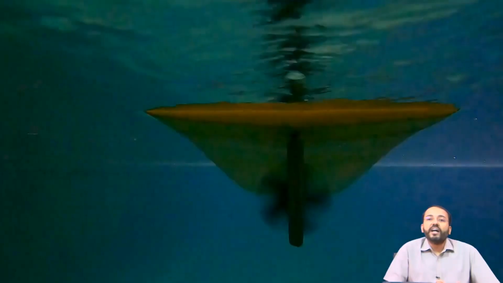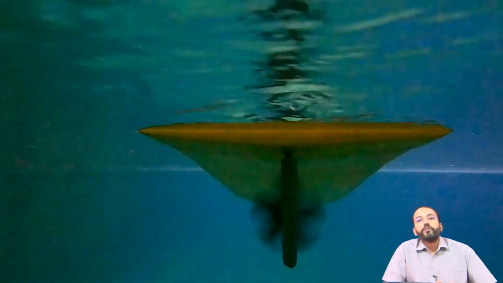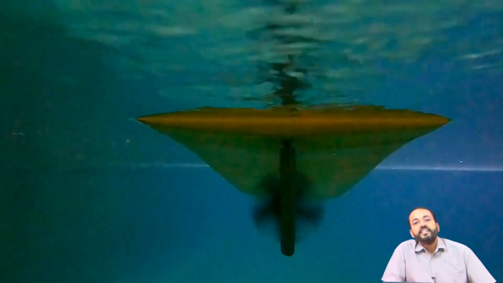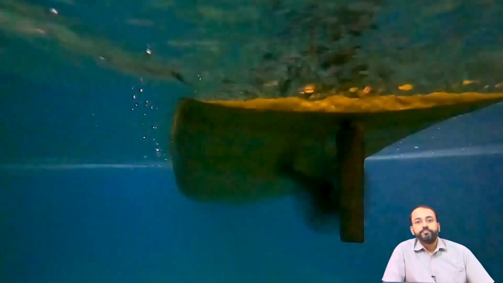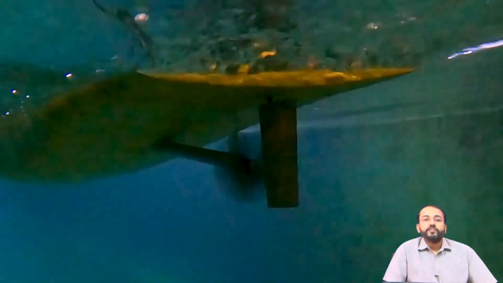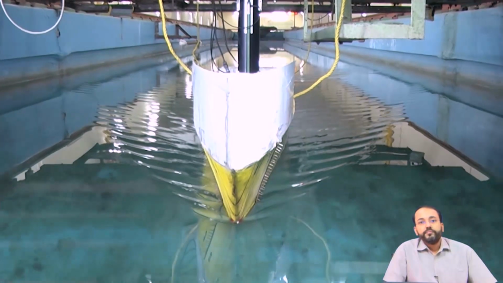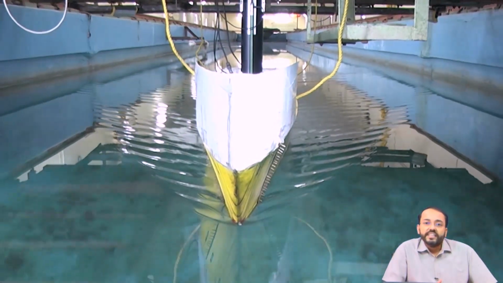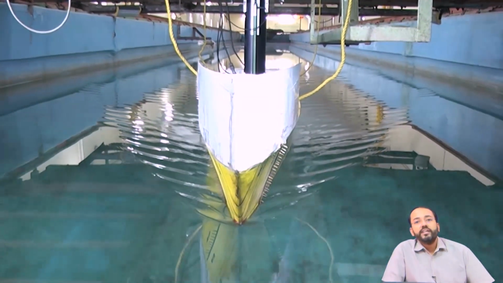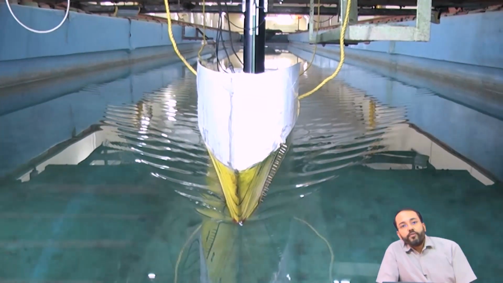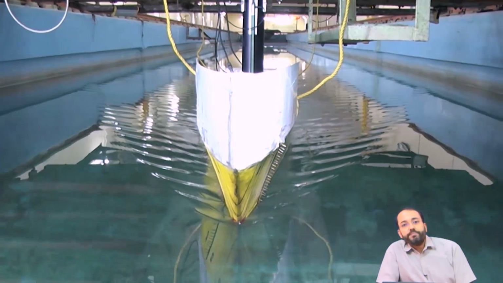This is a video of the underwater part, where the propeller RPM is provided and the ship is moving forward in the self propulsion test. So, for this specific model, the propeller is on an inclined shaft, and here the model is being towed with the propeller rotating behind at a specific speed.